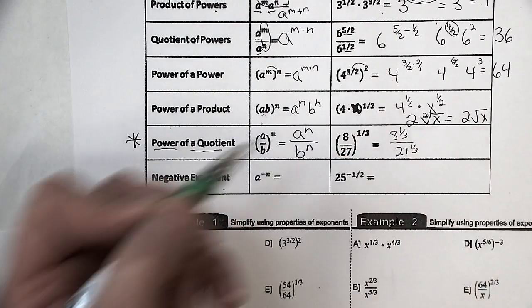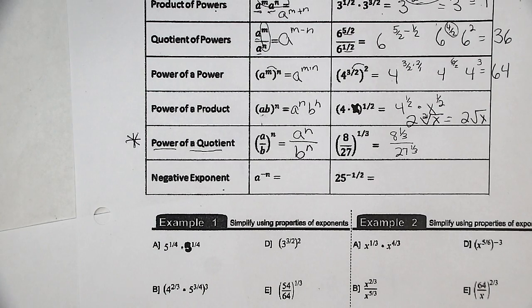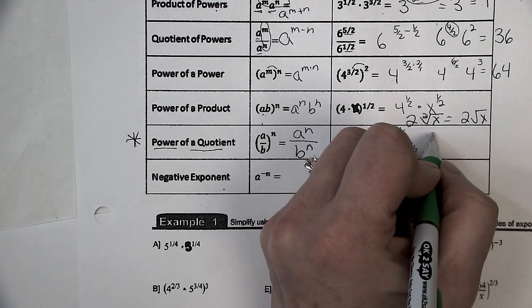Okay, well, hold on. What is the 3rd root of 8, right? 2. Do you guys see you can do those in your head? Absolutely. Okay, and what is the 3rd root of 27? 3. So our final answer is just 2/3.